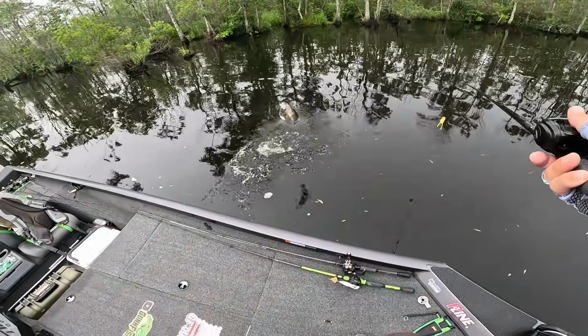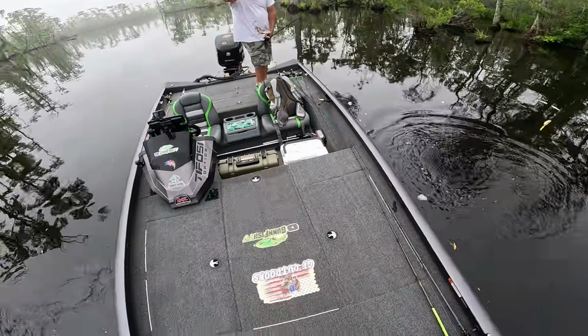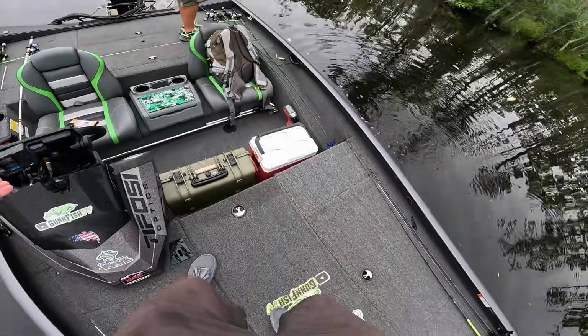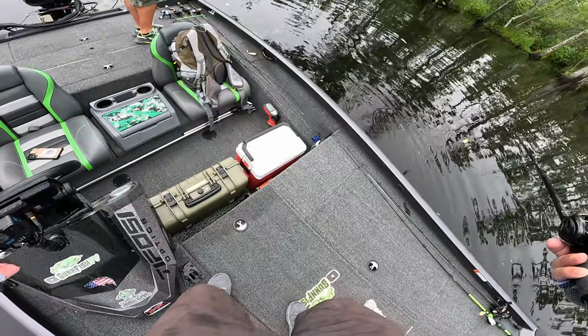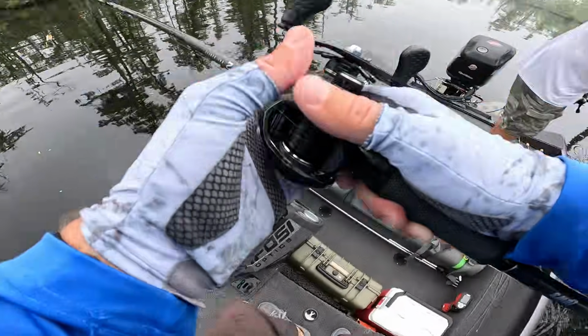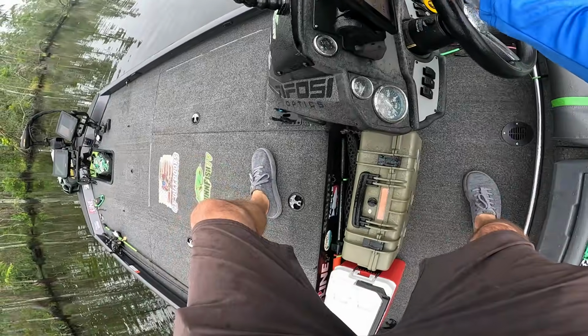Oh, Scott's got one on the spinnerbait. All right, well, this little area right here might have some fish in it. Let me mark this on my graph.